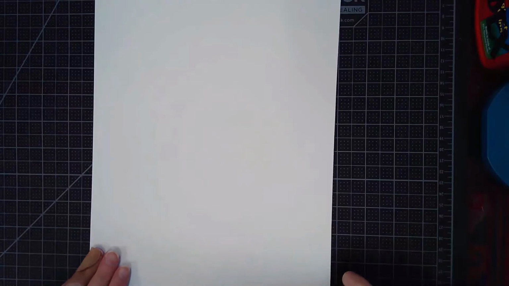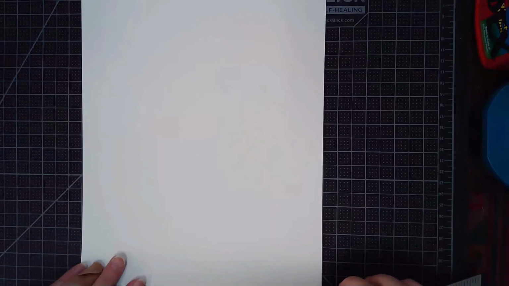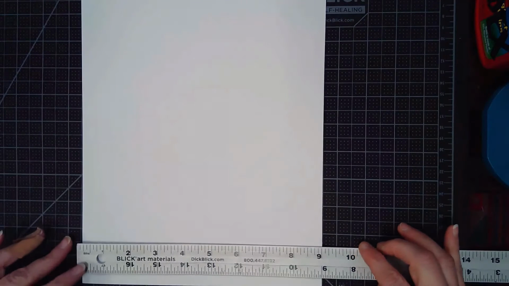So my first step is I want to mark off my rule of thirds. So looking at my 9 by 12 paper, I'm going to take 9 inches and divide it by 3, so that would be 3 inches.